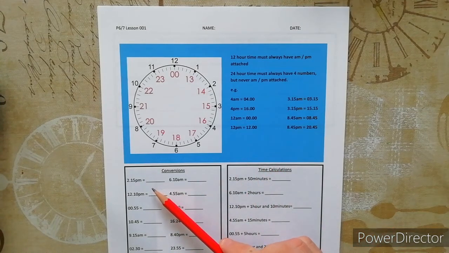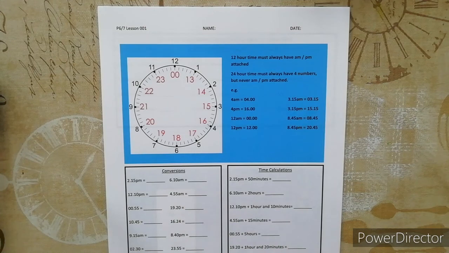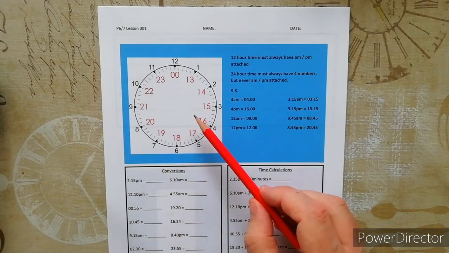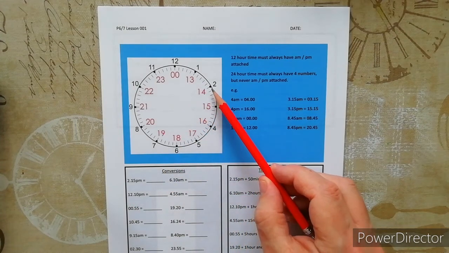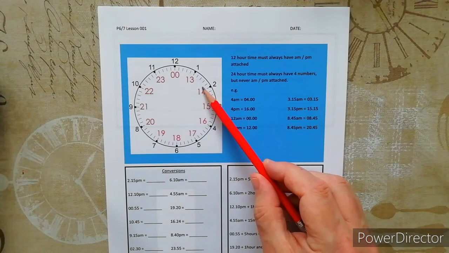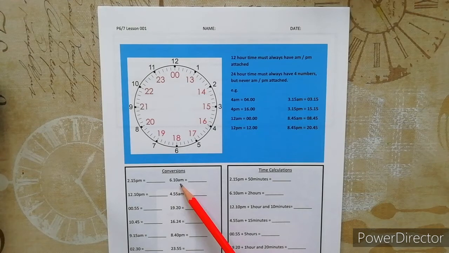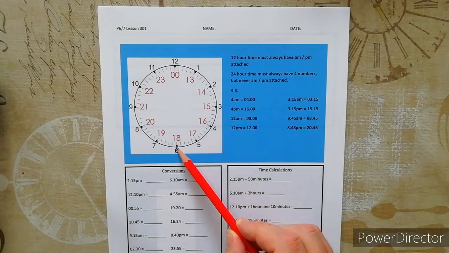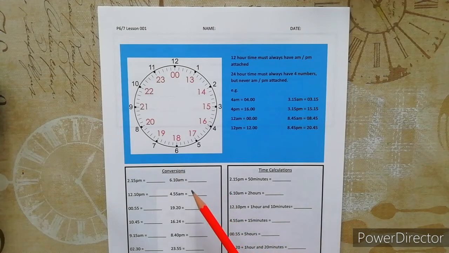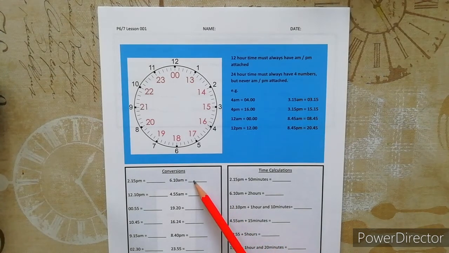So down here we have 2:15 PM. So if we look up at the clock, it's PM, so we're going to be using this 14 here. So the answer is going to be 14:15. 6:10 AM. So 6, it's going to stay as a 6, but we need 4 digits. 0610. And there's no AM or PM with 24-hour clock.